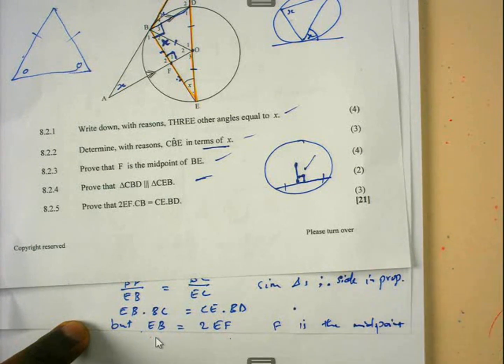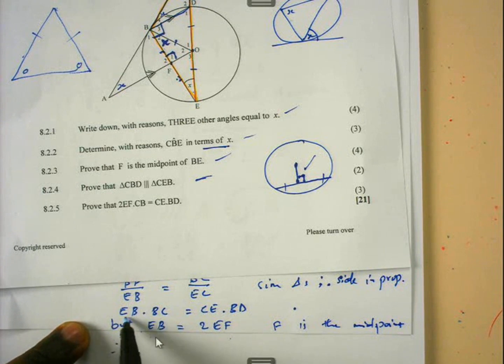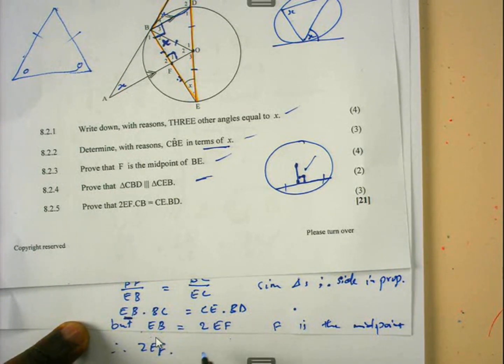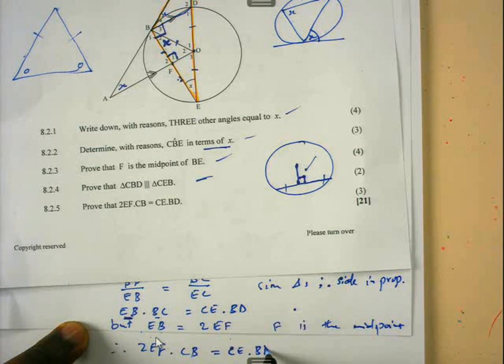Therefore, we can write for EB, 2EF times BC. It is equal to CE multiplied by BD.